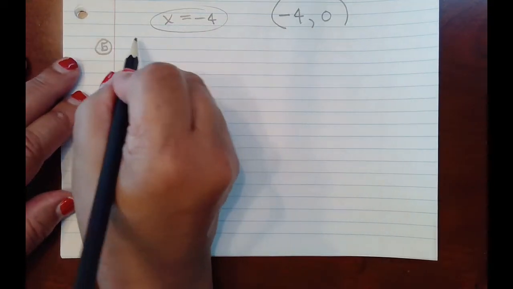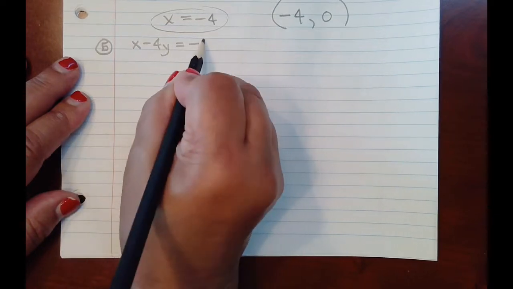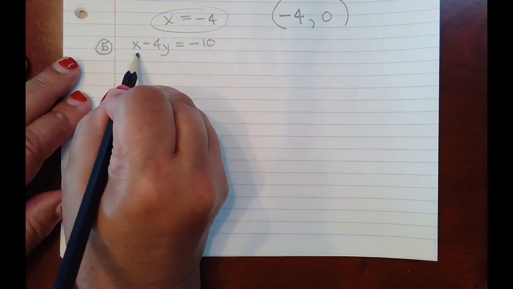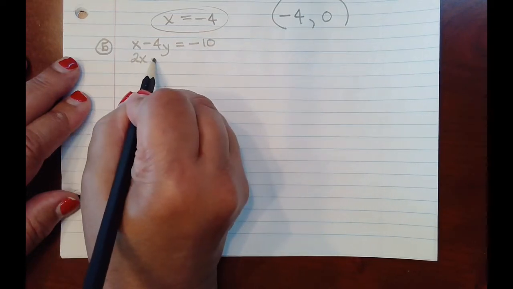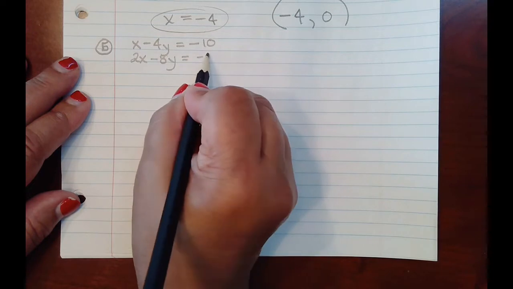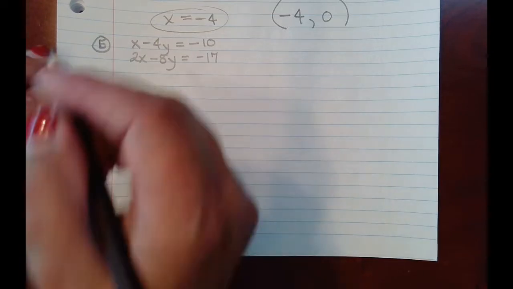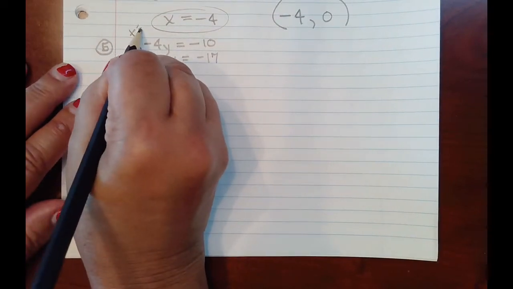Okay, so for problem number 5, x minus 4y is equal to negative 10. And then 2x minus 8y is equal to negative 17. All right, now I can use any method I want. It doesn't say to use a specific method, and so I'm going to use elimination. I'm going to get rid of the x's, but you can get rid of the y's if you want.